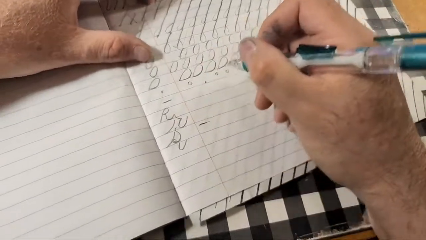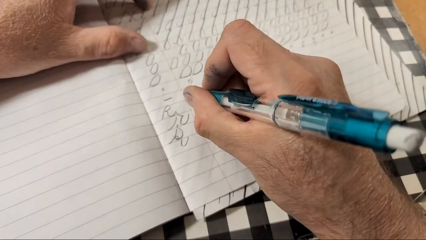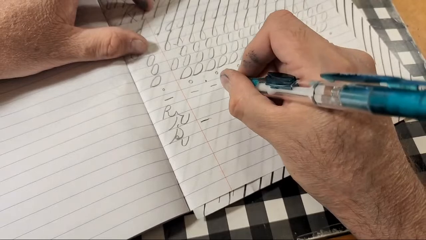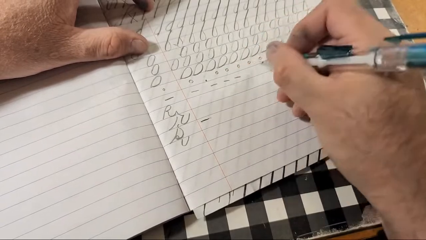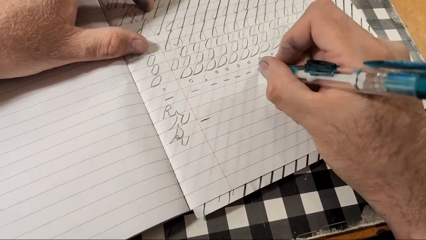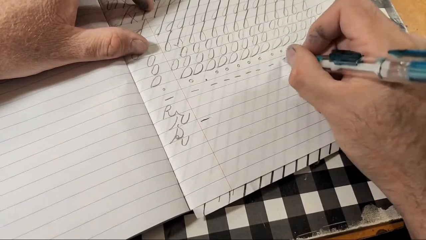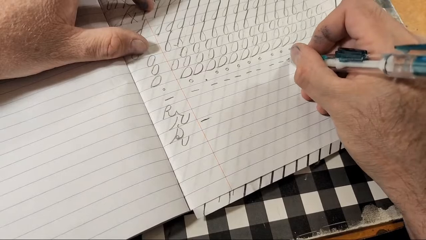Tittle. And the cross is pretty easy too. It's just going from left to right. And preferably in the middle of your x height. So the quarter mark.